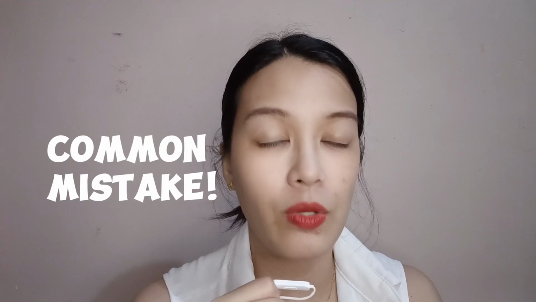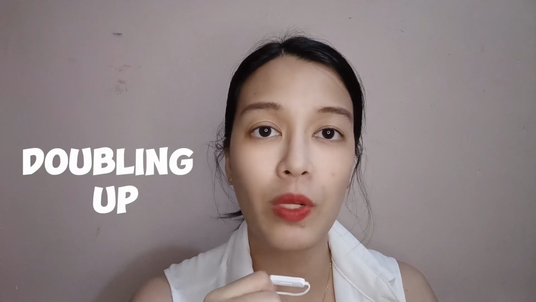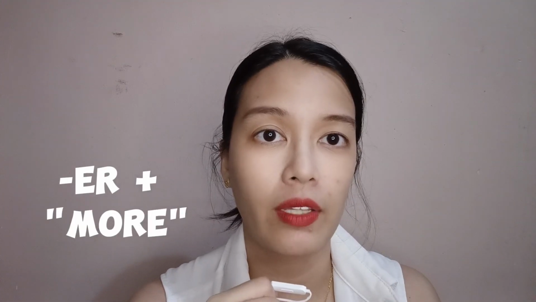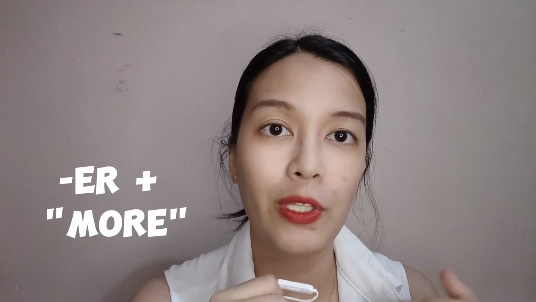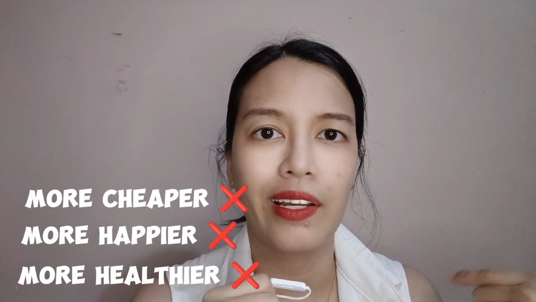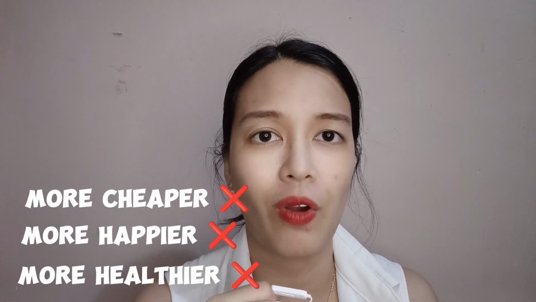Now, talking about the common mistake for the usage of adjectives like doubling up. It usually happens when you already have an ER for a word that you're trying to say in its comparative degree, plus attaching still more before it. So some examples of common combinations, which are really mistakes when it comes to using this degree of comparison, would be announcing it as more cheaper, more happier, more healthier, which is entirely wrong. So these are examples of words that should not be used.